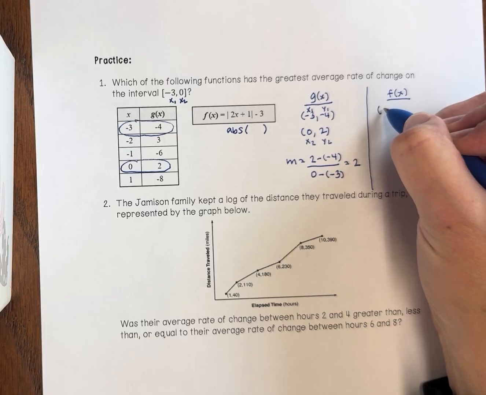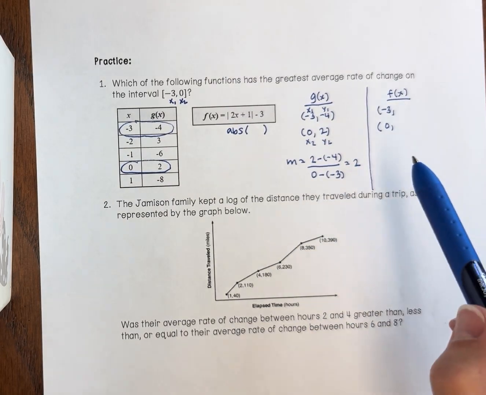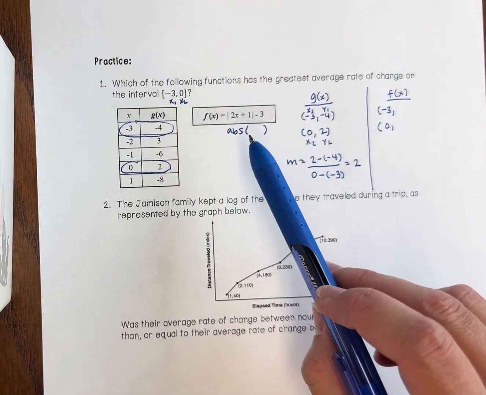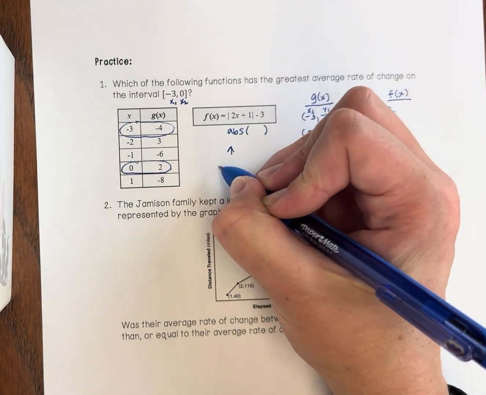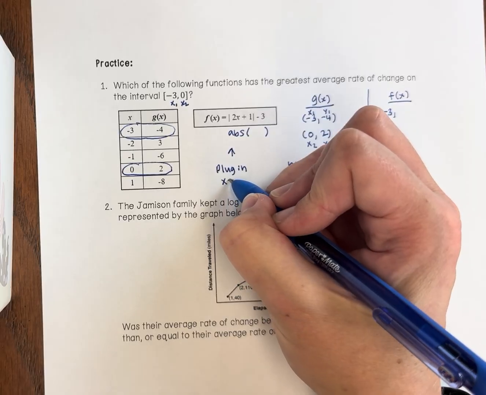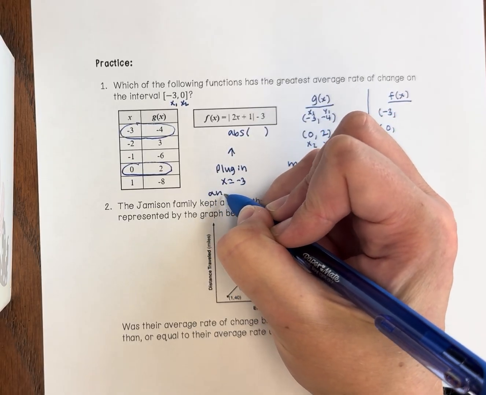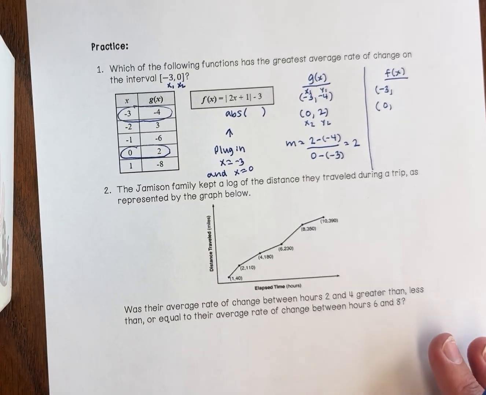I'm going to do most of this work on my calculator, but I know the x values of the points should be negative 3 and 0. For the y values, since I have an equation, I'm going to plug them in. So I'm going to plug in x equals negative 3 and x equals 0. That's how I'm going to get my y values, but I'm just going to do this on my calculator.